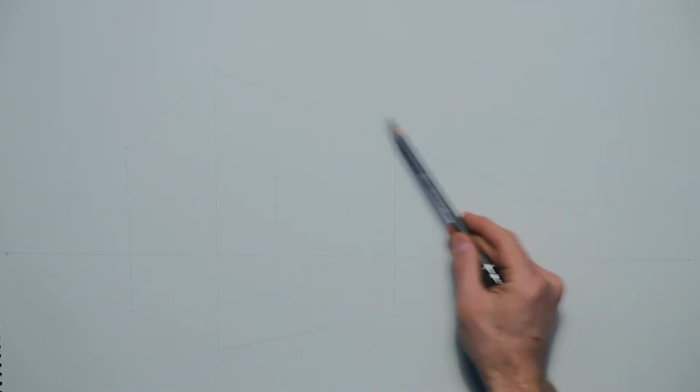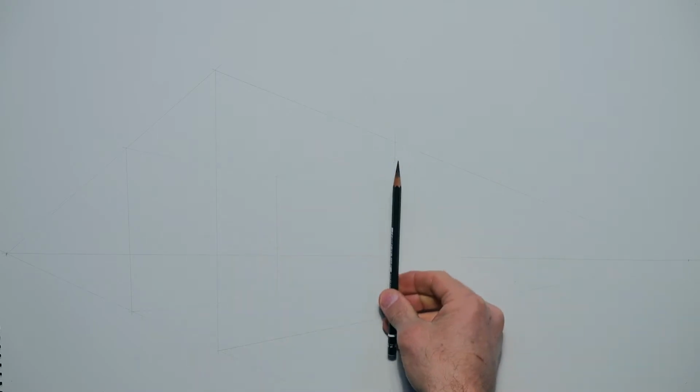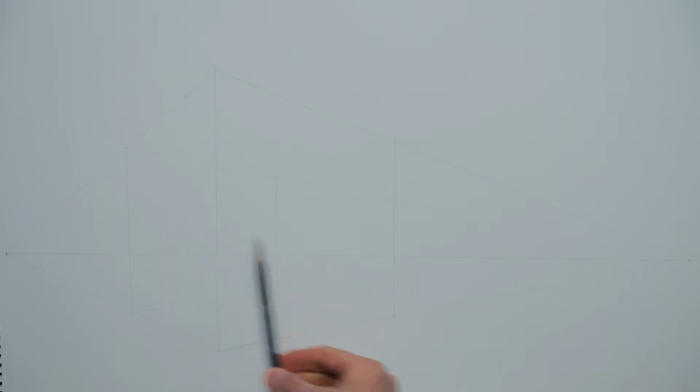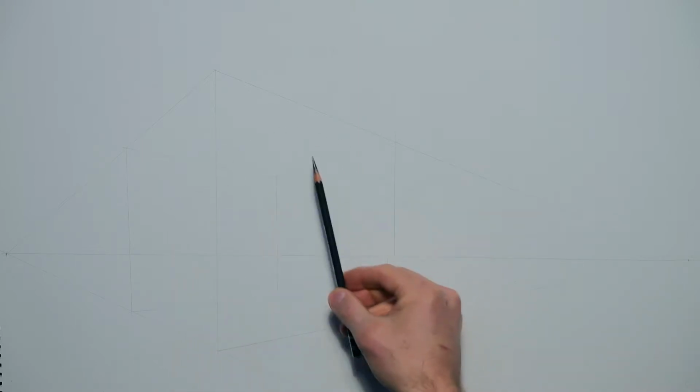So here I have my box. I have my back plane here that's going to the left, and my back plane here that's going to the right, my front plane that's going to the right, and my front plane that's going to the left. Now I'm going to make an intricate design in this.